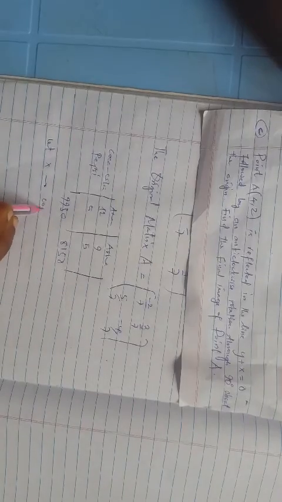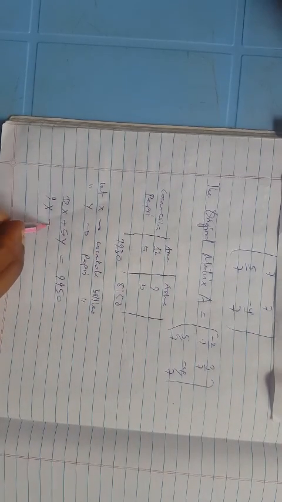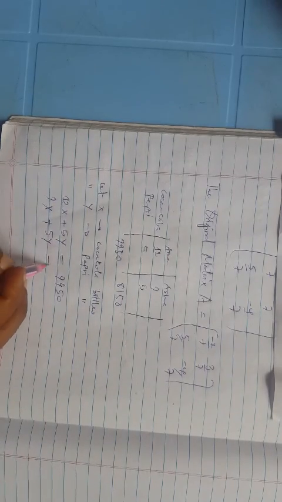Now, if we let X represent Coca-Cola bottles and Y represent Pepsi bottles, then in a system of linear equations we have 12 bottles of Coca-Cola plus 5 bottles of Pepsi is equal to 9,950. And also 9 bottles of Coca-Cola plus 5 bottles of Pepsi is equal to 8,150.